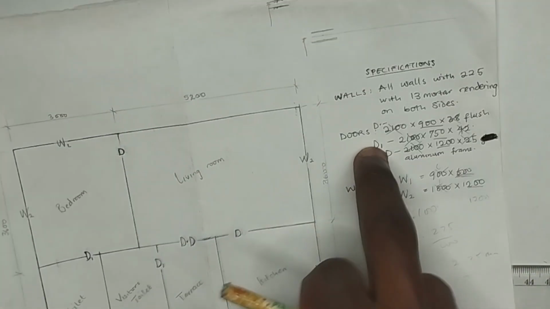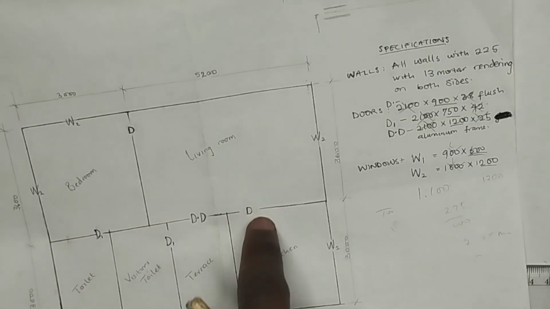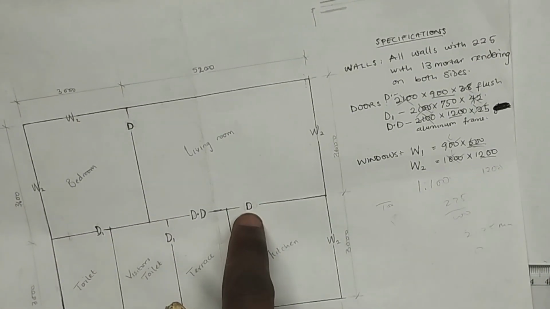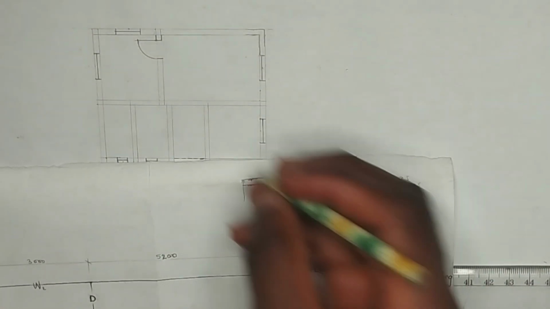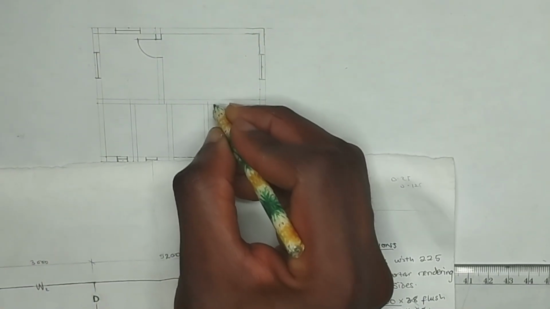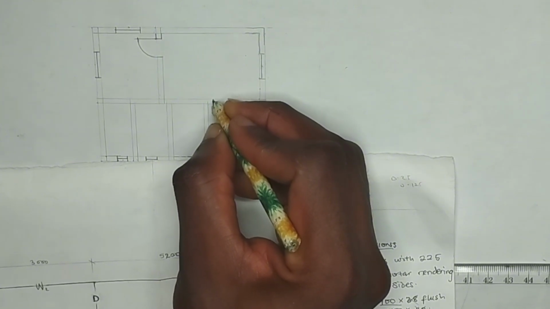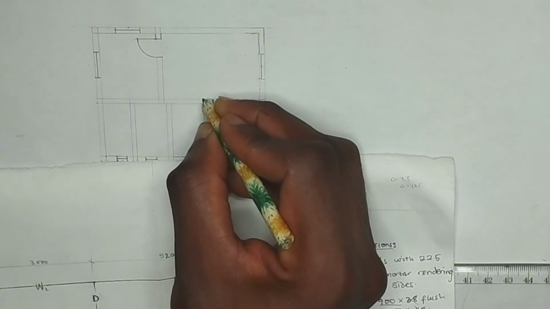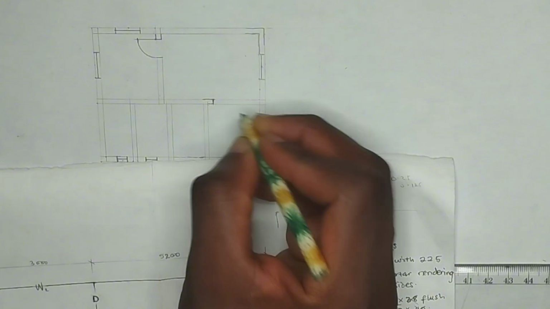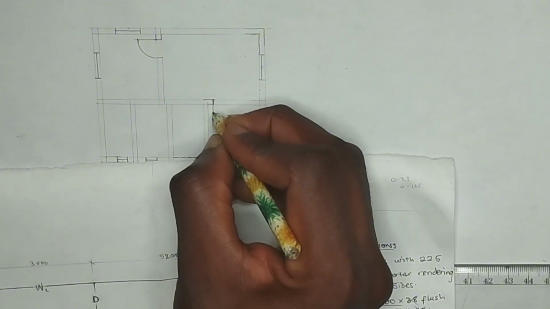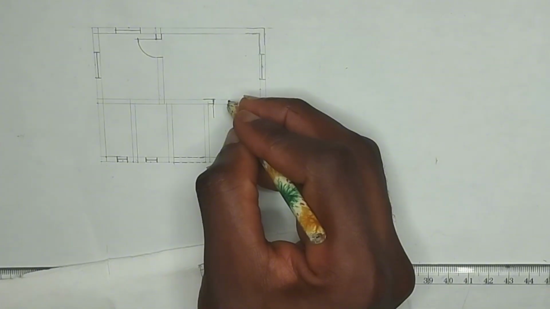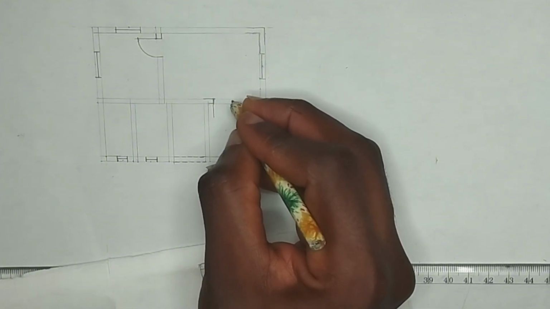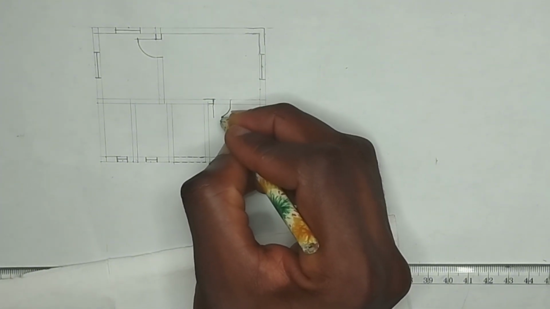Okay, for the D. Now we have this one to be D also, so we are going to be making use of 0.9. At this point also we can just pick 0.25, the same thing. Then draw a straight line. Our kitchen door is going to be opening towards this part, so we'll have something like this.